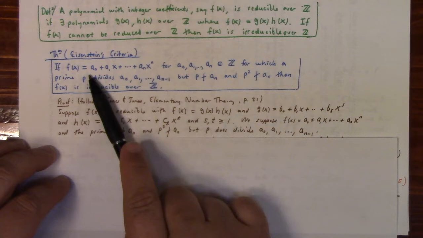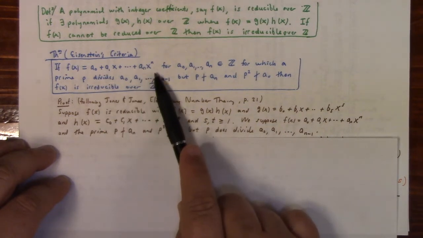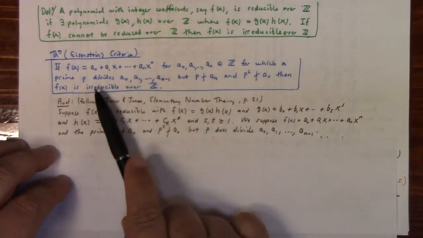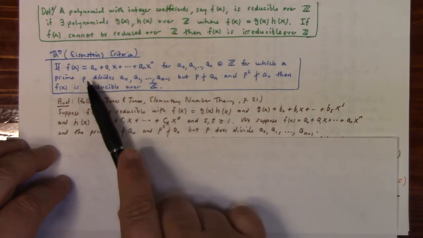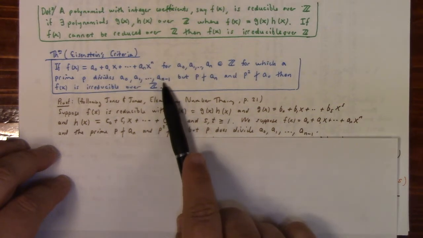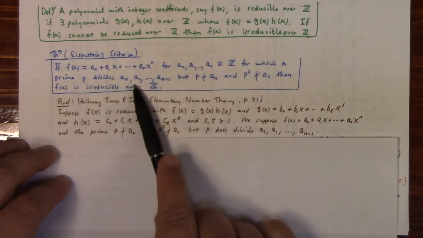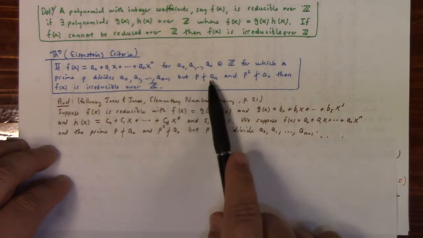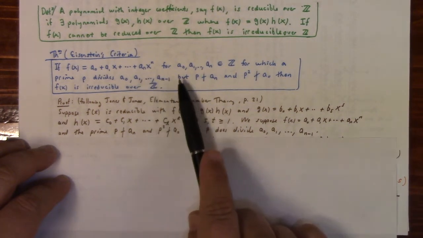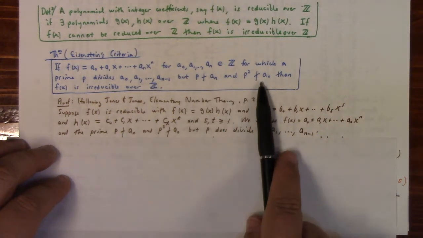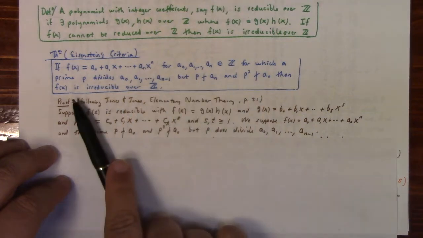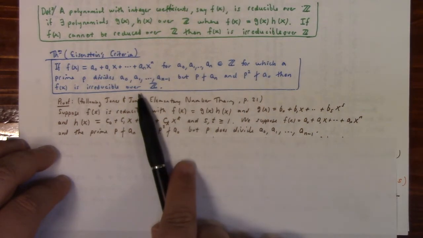If f of x is a polynomial with integer coefficients a0, a1, up to an, and these coefficients are such that p divides the constant term, the first one, all the way up to the next-to-leading terms. So p divides all of these, but p does not divide the leading coefficient a sub n, and p squared also does not divide a sub 0. Given all this setup, then f of x is irreducible over Z.